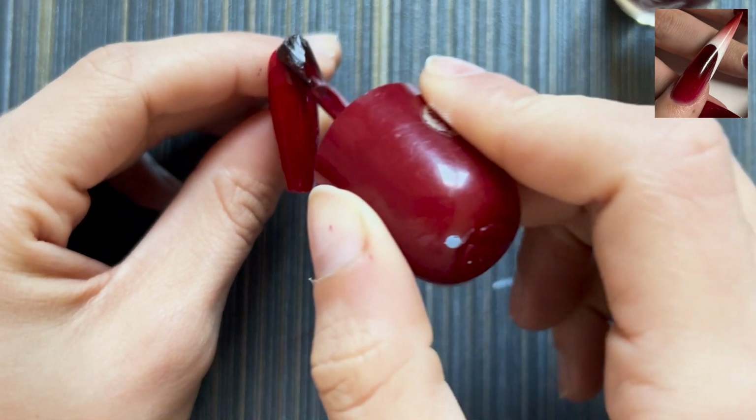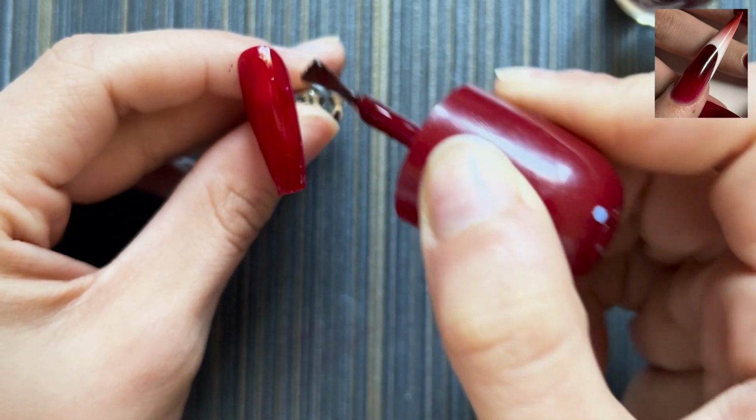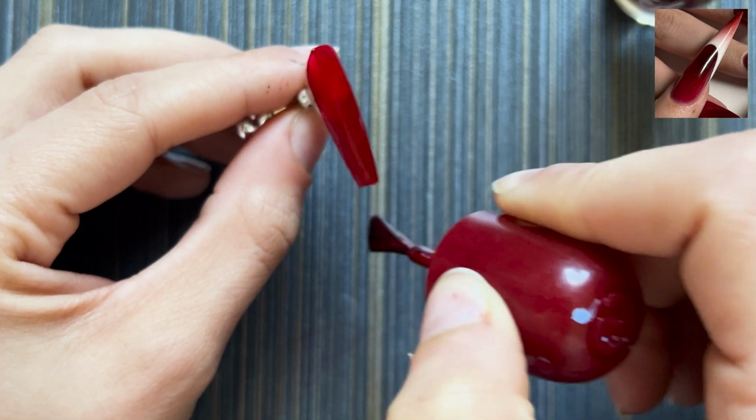So this polish is actually a bit thick. It's a bit old, so that's why it's kind of dragging, but you know what, if something works, I'm gonna keep using it.